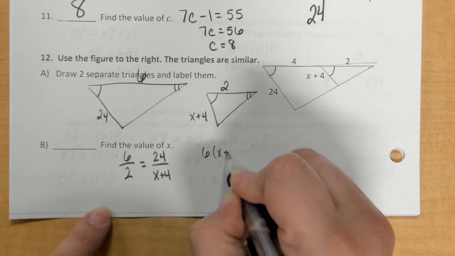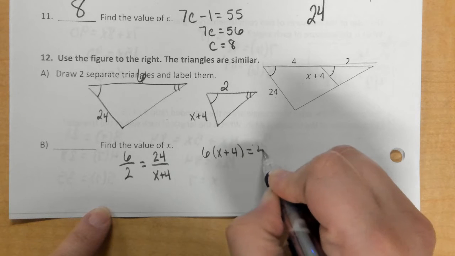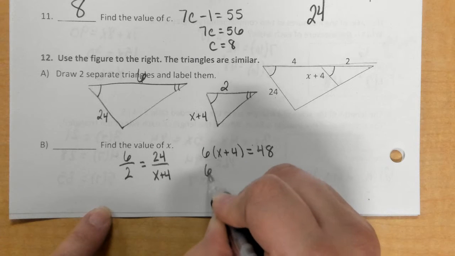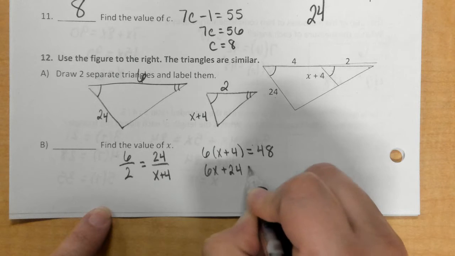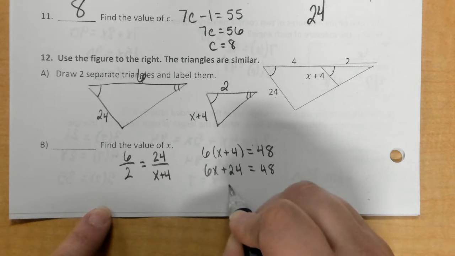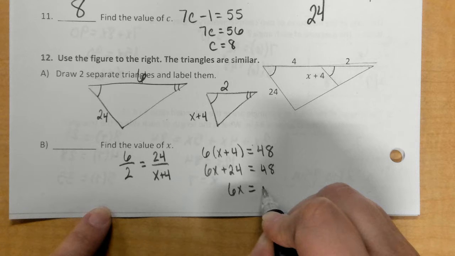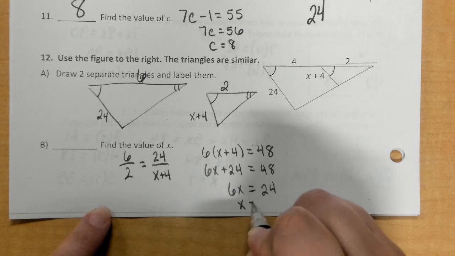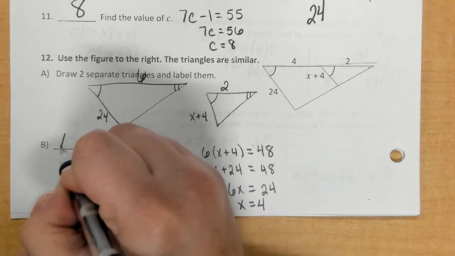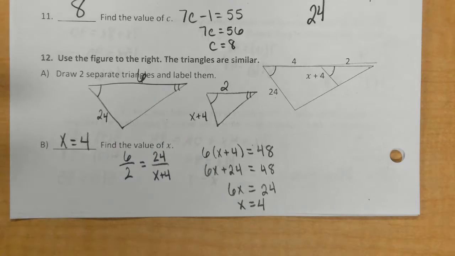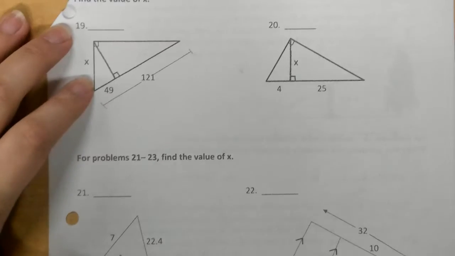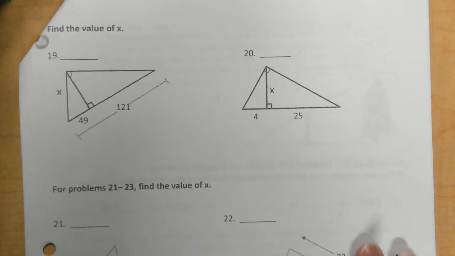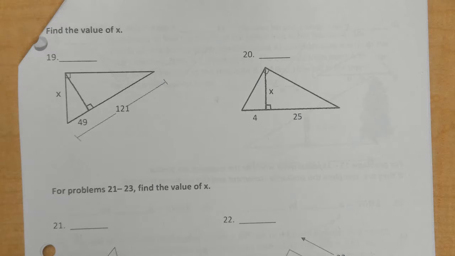So cross products. So x equals 4. Okay. So on the back, number 19.